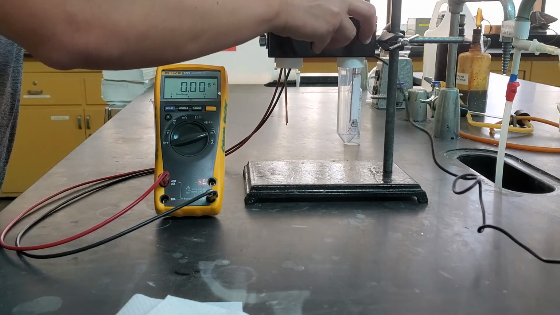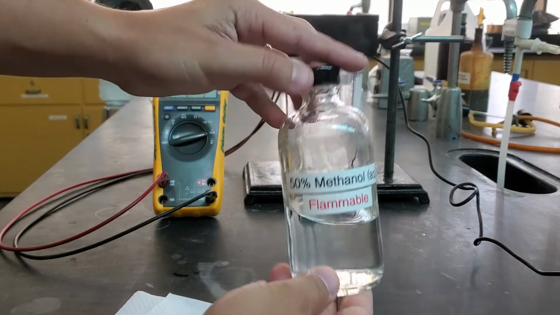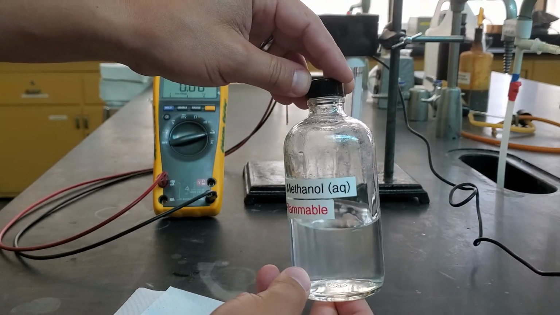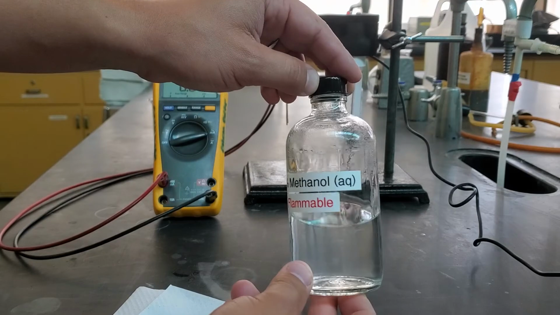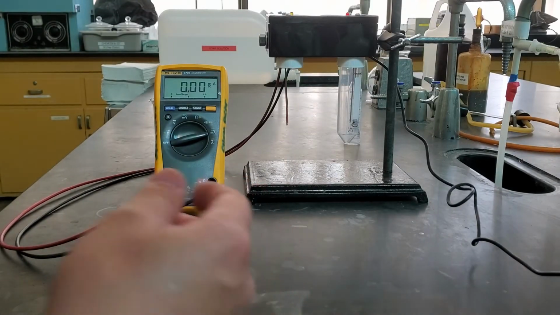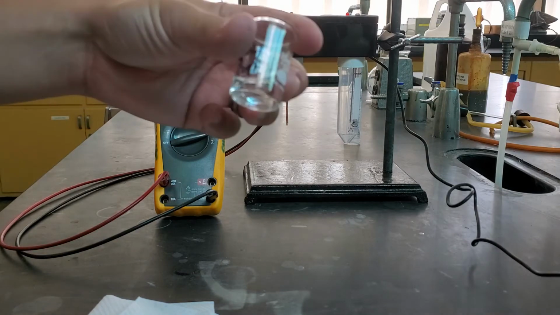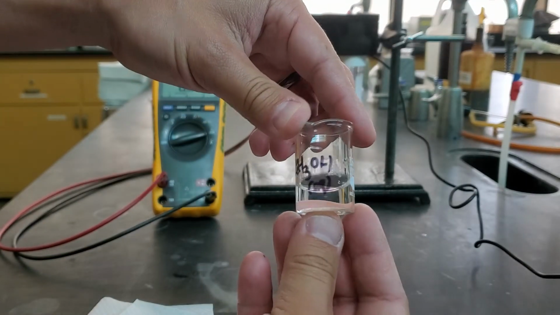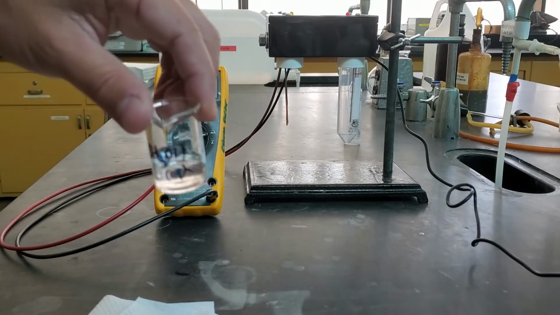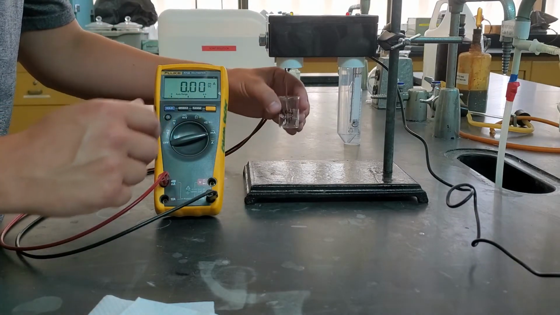Our next one is going to be methanol. But as you can see in this bottle, it's called 50% methanol aqueous. What that means is it's methanol mixed with water. We've diluted it. So instead of being just pure methanol, it's our methanol mixed with something else. And so I'm going to take that methanol here, and I'm going to go ahead and put it on. You can see I've labeled this one as methanol with the AQ on it. AQ stands for aqueous. It means that it's been dissolved with water. Put that in here.